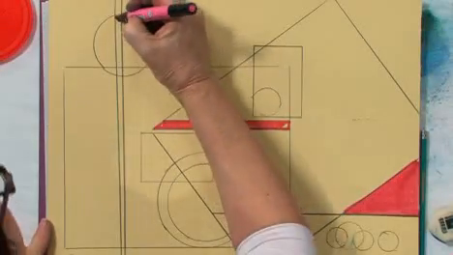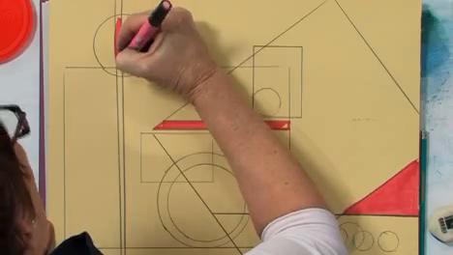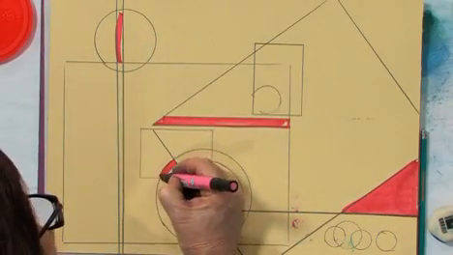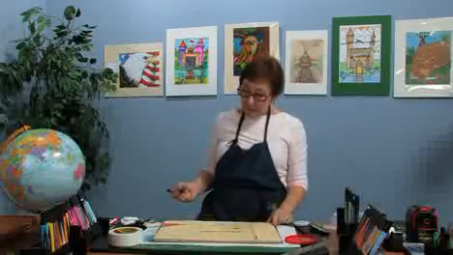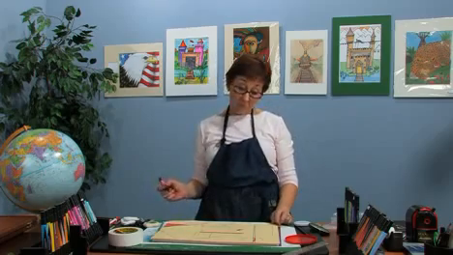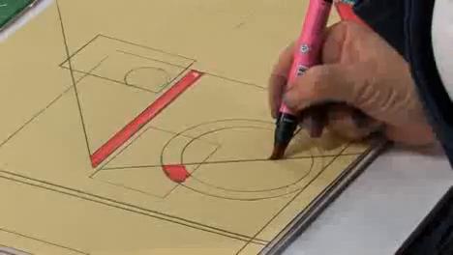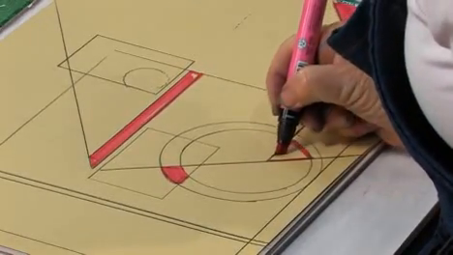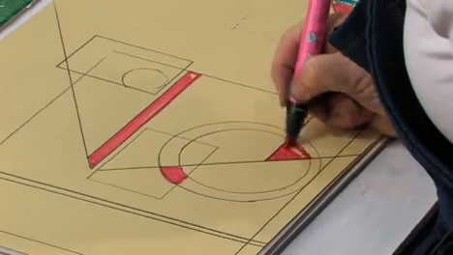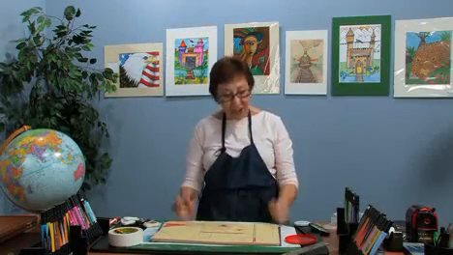And maybe a super skinny one there. And maybe a little bitty one there, and maybe a little angle one here. How about that? And so you go. I think this is going to turn out just great.